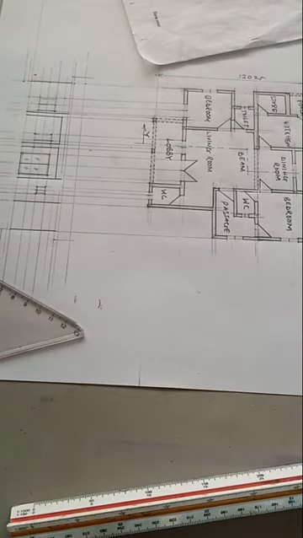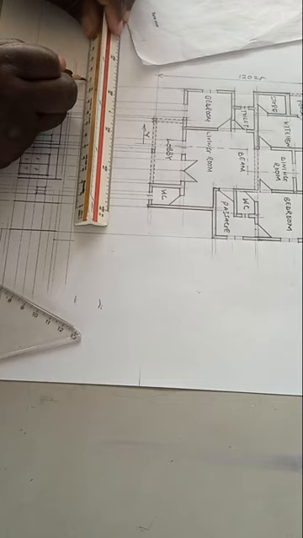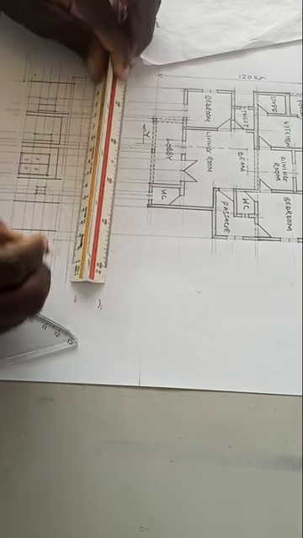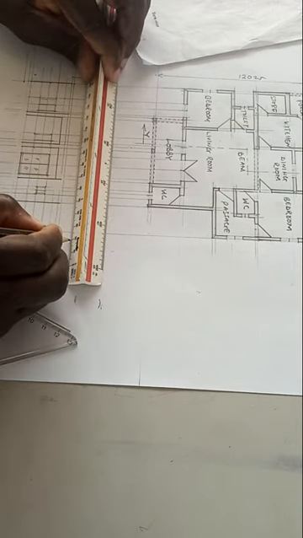And we are told that our parapet wall is 225 thick. So let's just measure 200. The same thing from here. 200. You measure it inside.